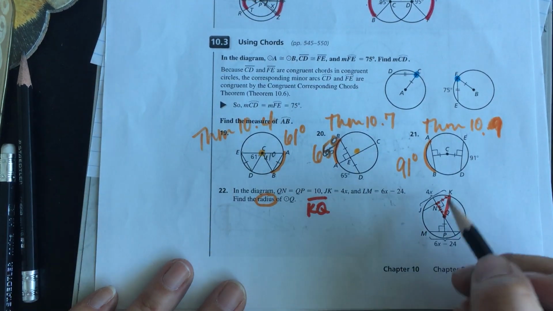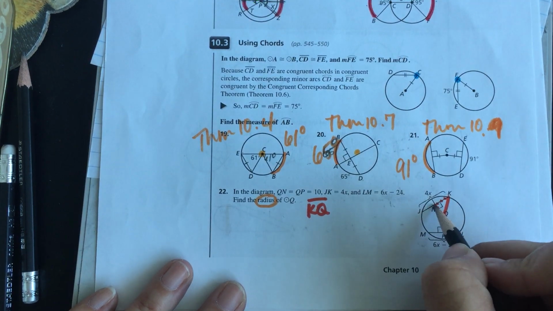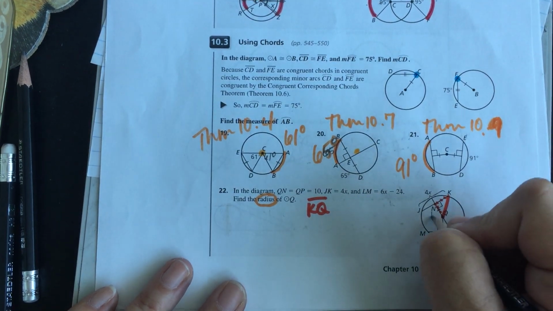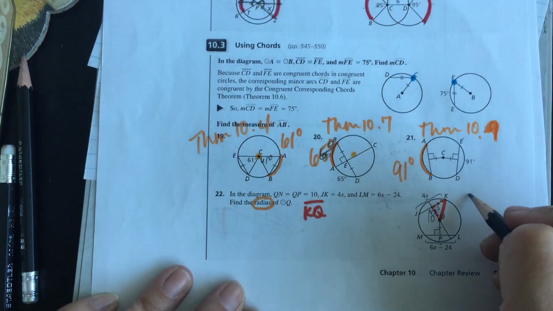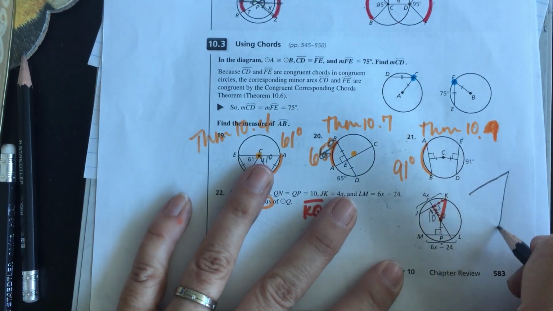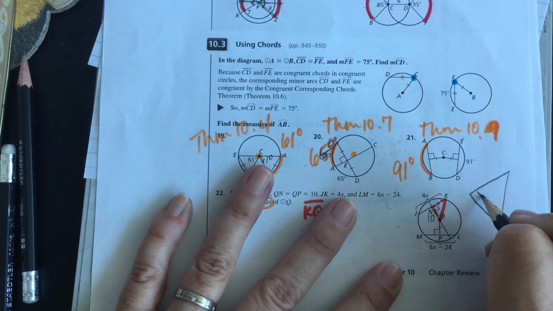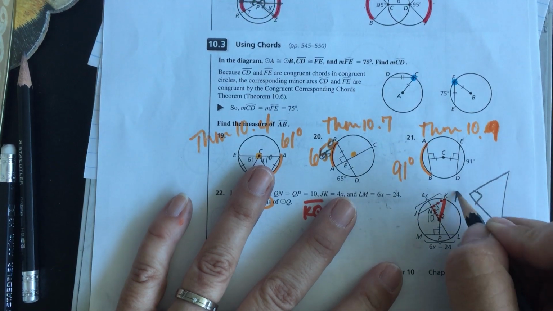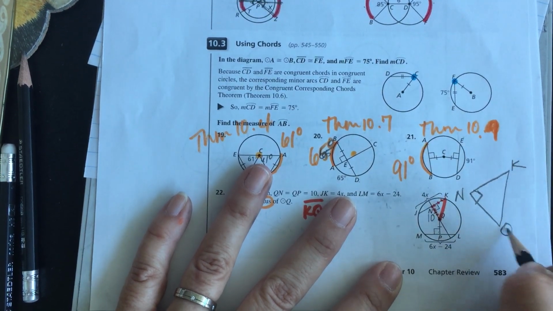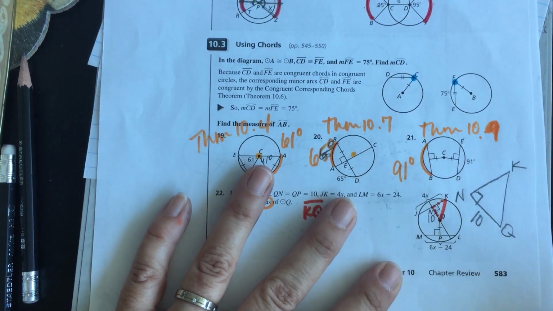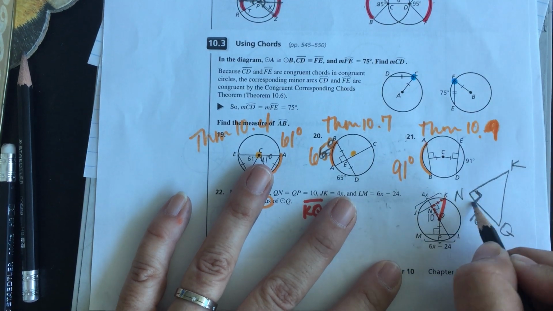So, information given. QN to QP is 10. And this is where all of a sudden, you guys, I want to draw this circle over here because it's just so small. They tell me Q to N, here's K, here's Q. Q to N is 10. Got that out of the reading.